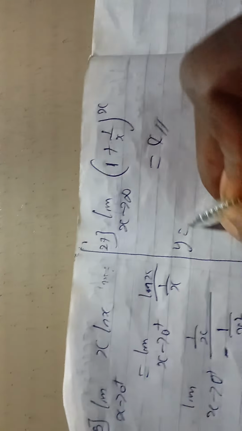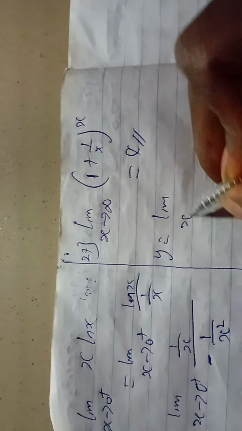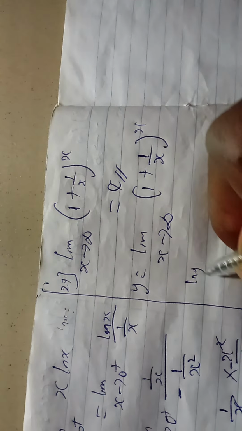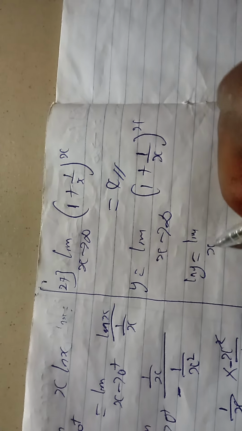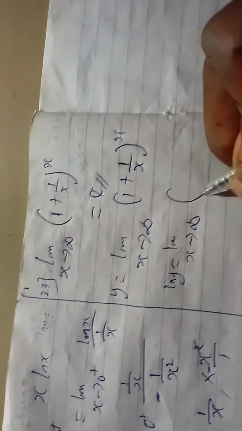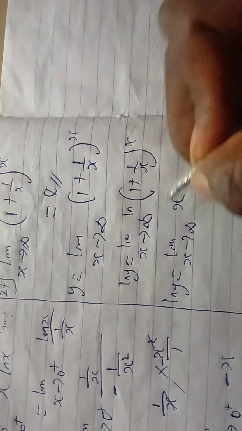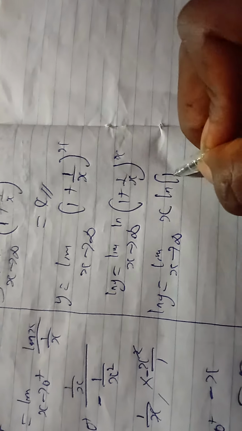Let y be equal to the limit as x tends to infinity of (1 plus 1 over x) raised to the power x. So take ln of both sides. We have ln y equals the limit as x tends to infinity of ln (1 plus 1 over x) raised to the power x. So it becomes ln y equals the limit as x tends to infinity of x ln (1 plus 1 over x), this x will come down.